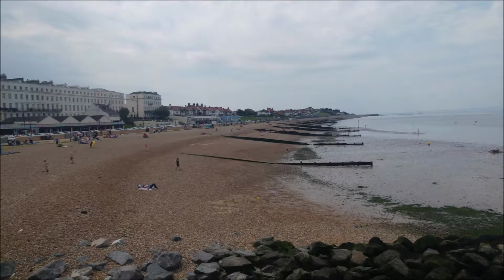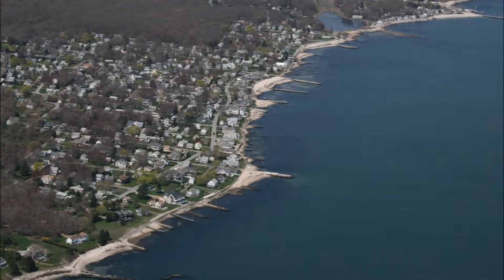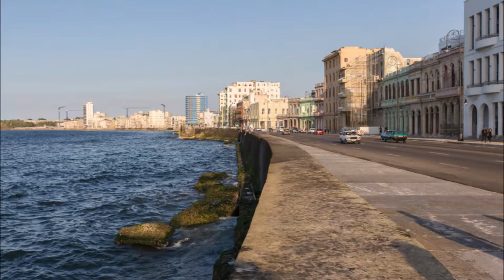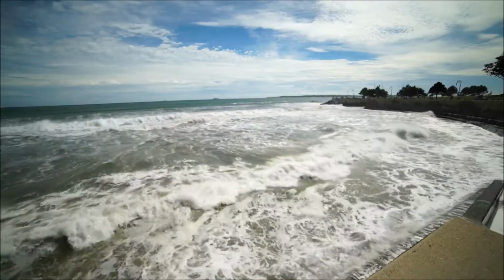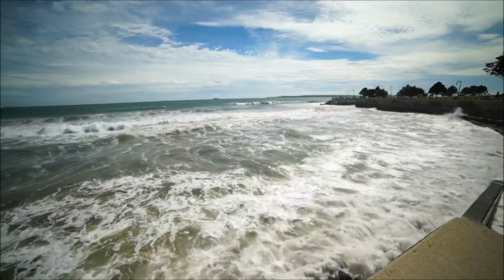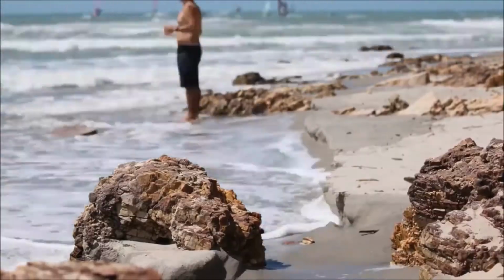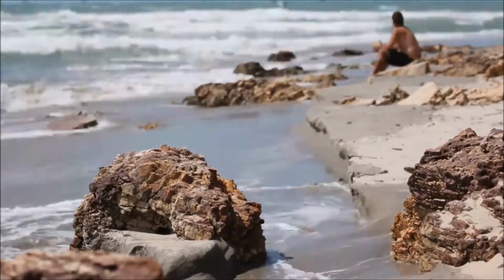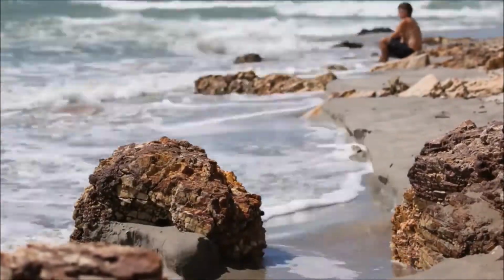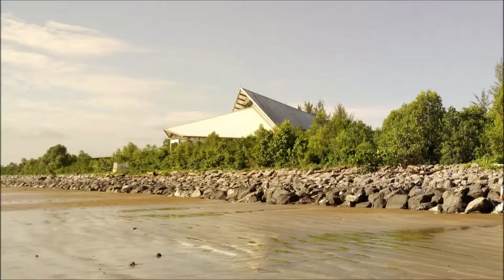Generally, hard stabilization structures, such as groins, are built at the right angle to the shore to prevent the movement of sand down the coast and maintain the beach. While other hard stabilization structures, such as breakwaters and seawalls, are built parallel to the beach to protect the coast from the force of waves. Besides, hard stabilization is a man-made protective structure to control erosion.